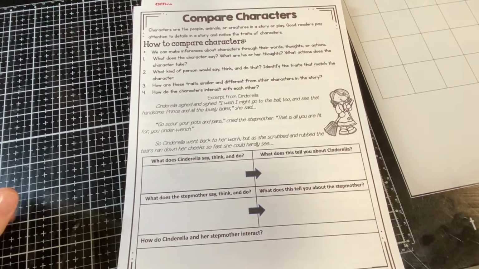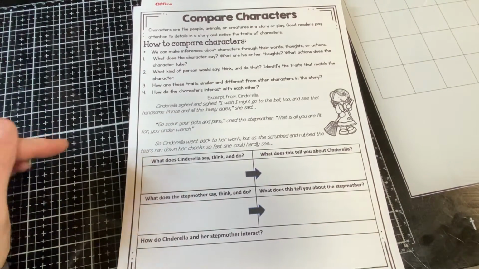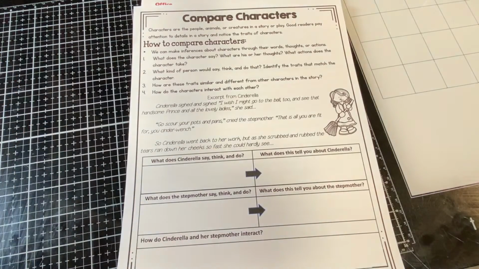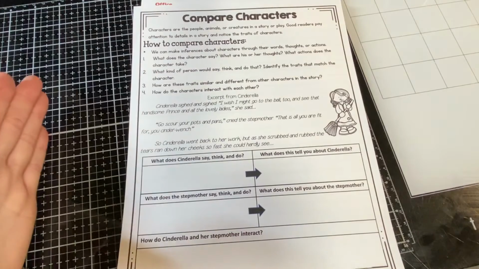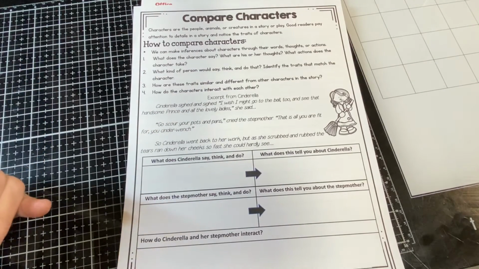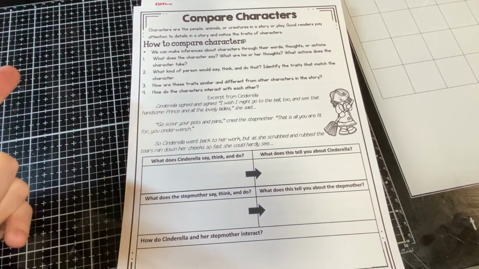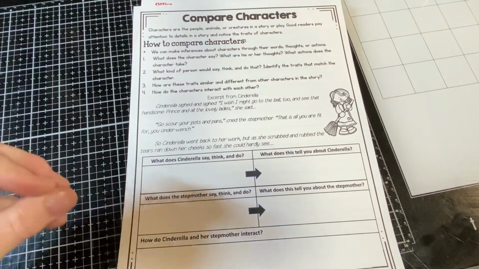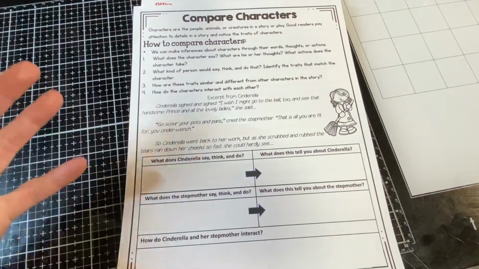Hi, I'm Mrs. Dahman. Today we're going to look at a skill that we've done before, comparing or contrasting characters, but we're going to look at it with a little bit different eye. We're going to review some of the things we already know, and then we're going to hone in on finding information in the text, specifically that backs up our opinions and beliefs.